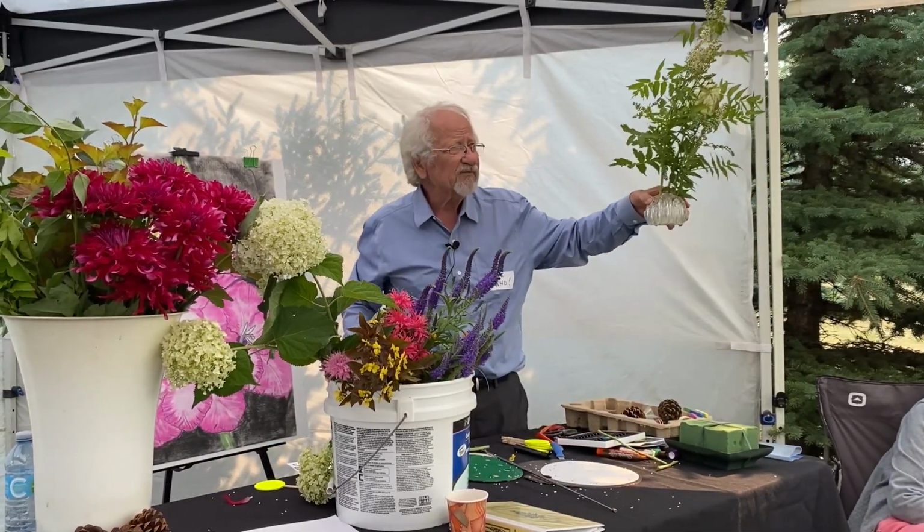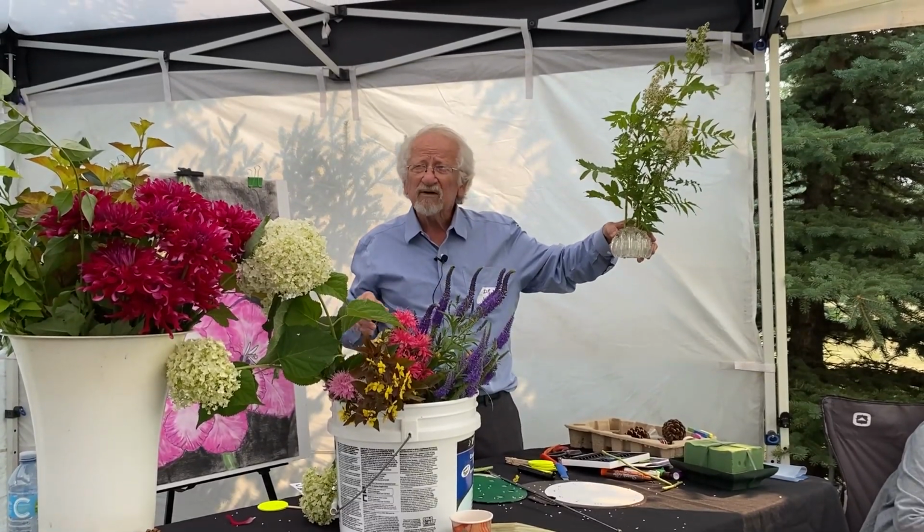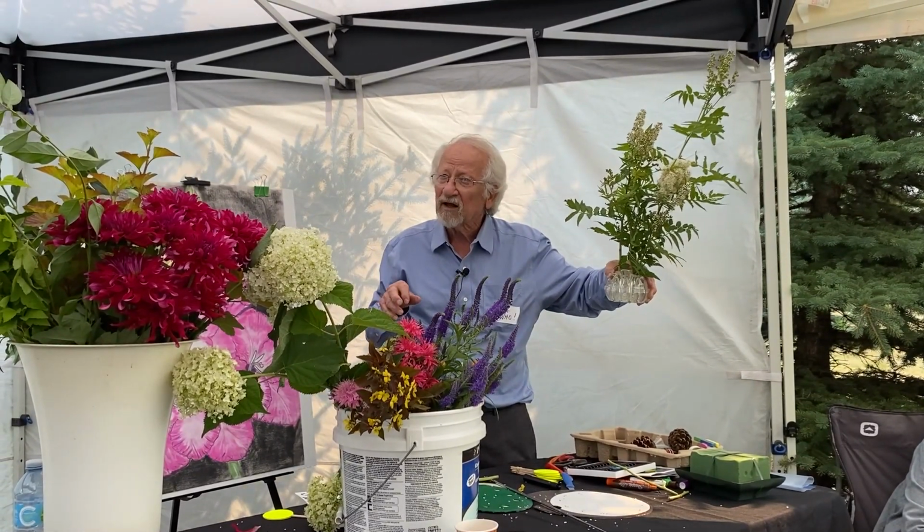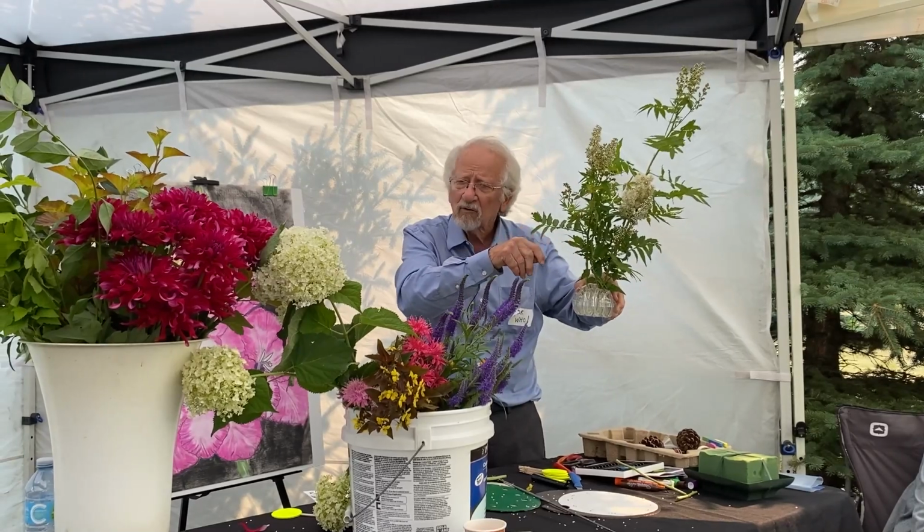If you ever see these glass frogs, if you even have them in your living room, they're a wonderful thing. They catch light, and you get all rainbows in all those little holes. A wonderful thing.